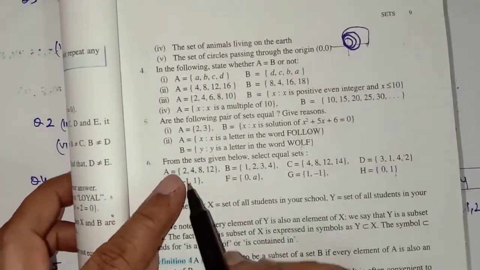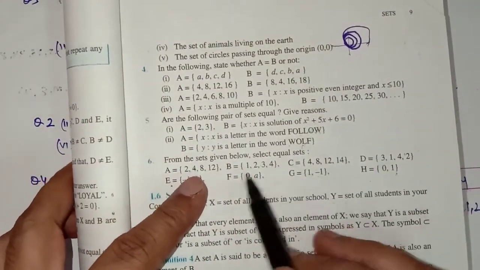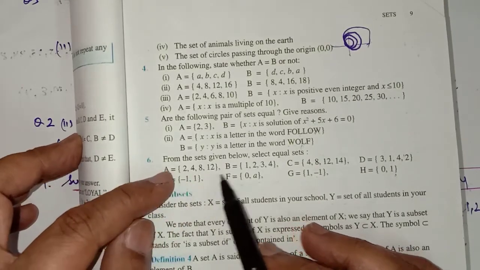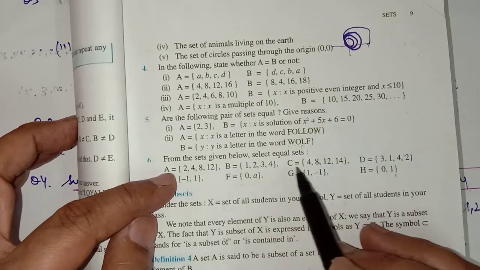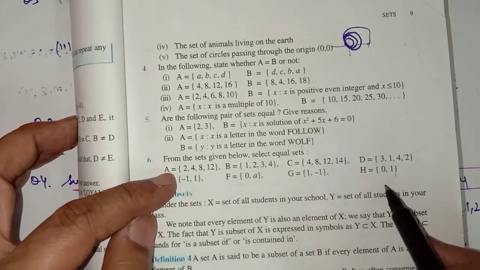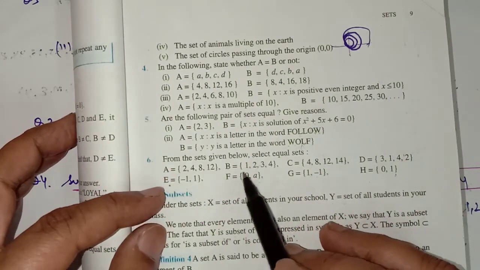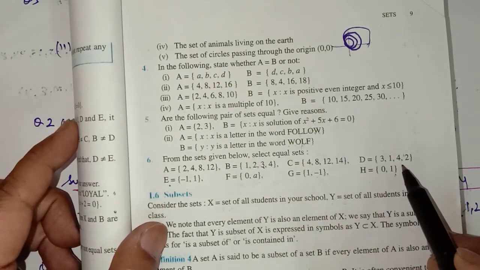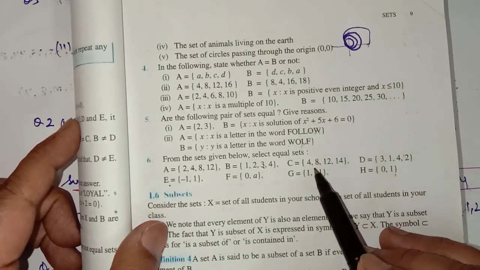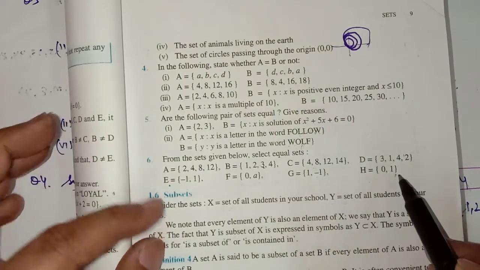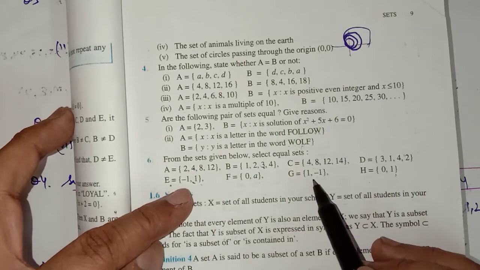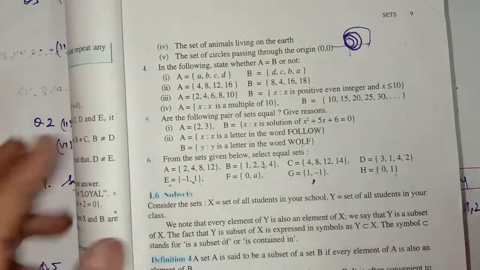Now in question number 6, which of the following sets are equal? You can easily tell whether set A is equal to any other set or not. 2, 4, 8, 12 is not there anywhere, so A is not equal to any set. 1, 2, 3, 4 and 1, 2, 3, 4, so B is equal to set D, sorry. C is not equal to any set. So -1, -1 and 1, -1, so E and G are equal sets, and so on.